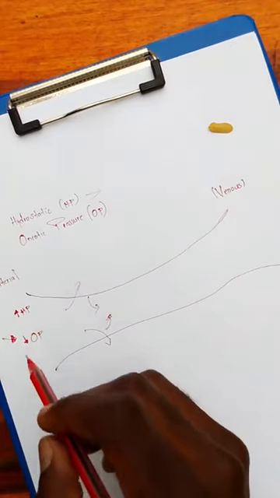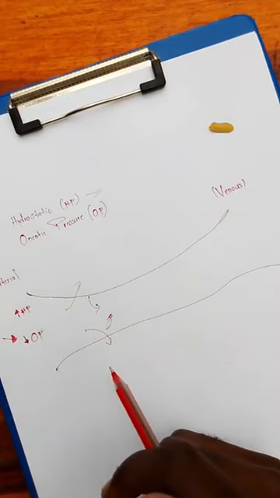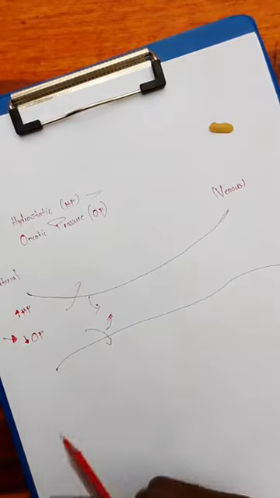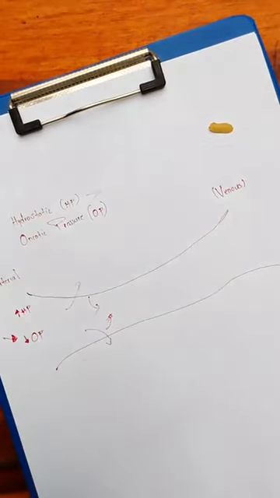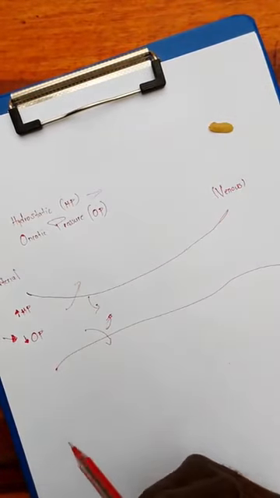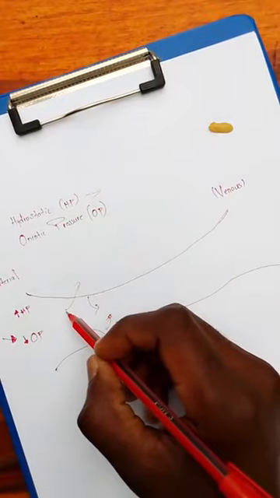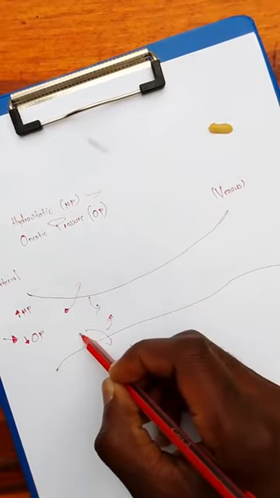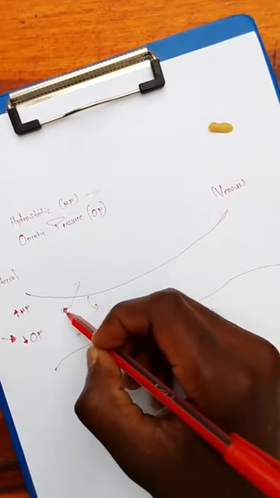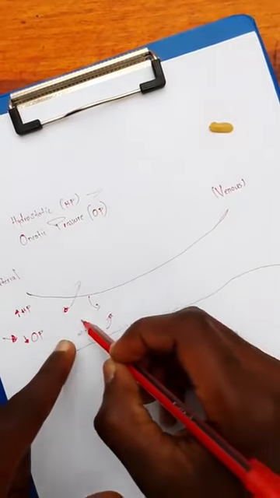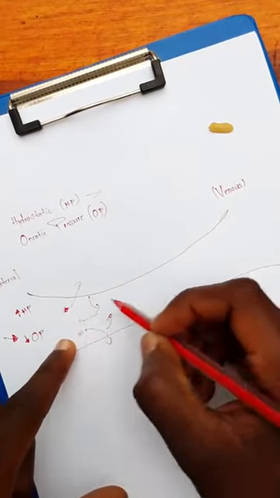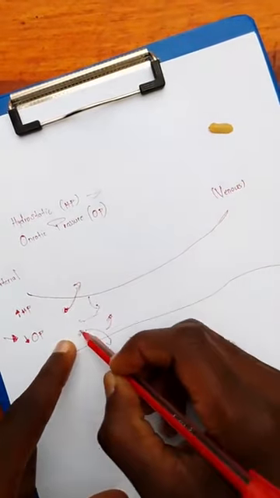That difference in pressure is what facilitates the movement of fluid from inside the vessel into the interstitium.